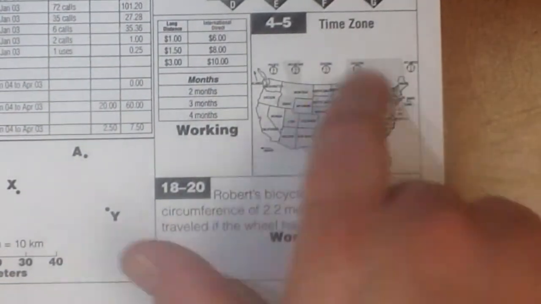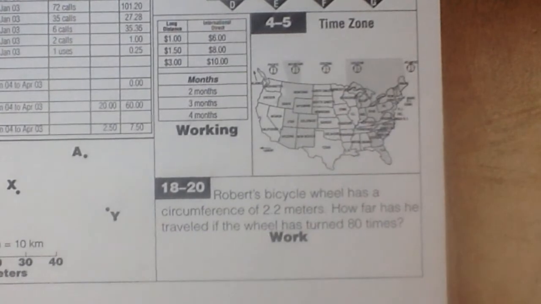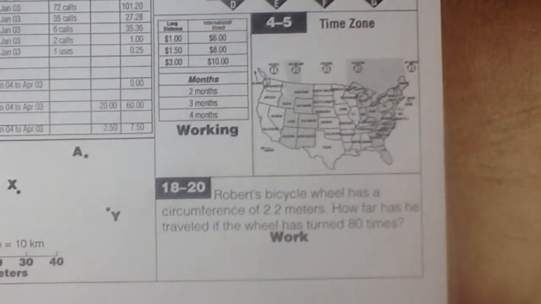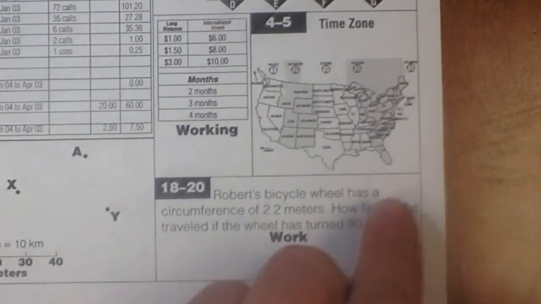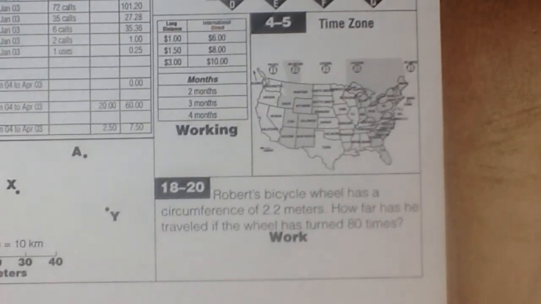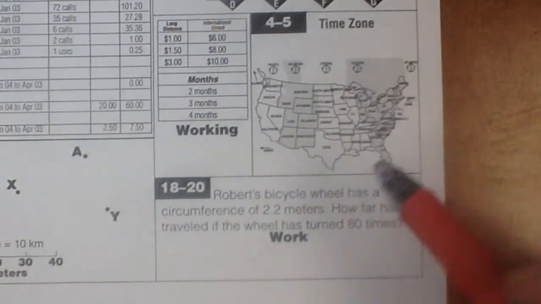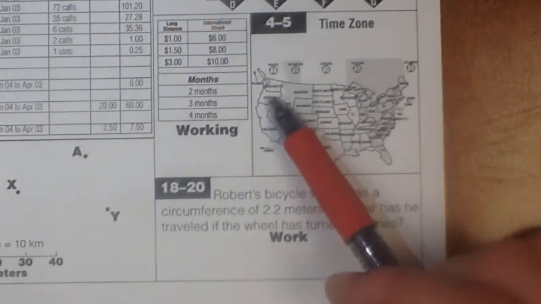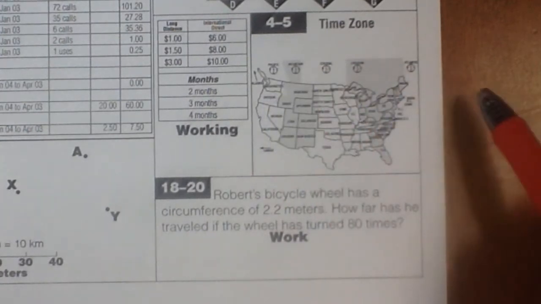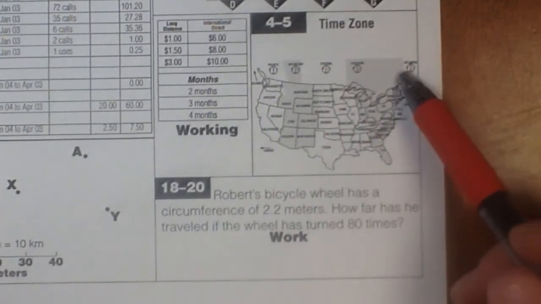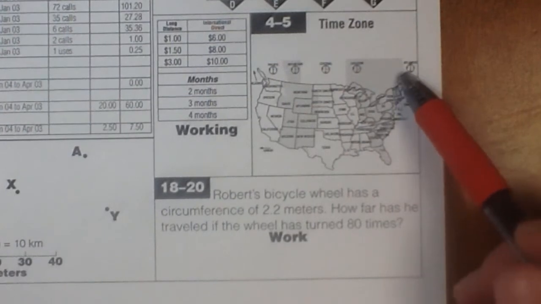Question 4 and 5. Question 4. It is 11 a.m. Western Standard Time in Portland, Oregon. What time is it Eastern Standard Time in Portland, Maine? That's going to be super fun to find. So here's Oregon, and here is Maine, right here.